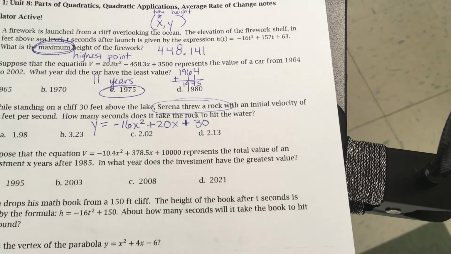Okay? All right, so you have to build your equation first, and then you can put it into Desmos. So negative 16x squared plus 20x plus 30. And if you'll hit the home button, go to your home button, the house button.